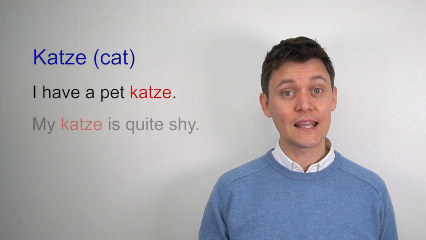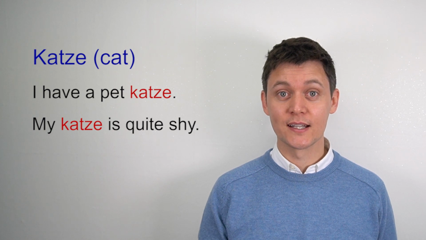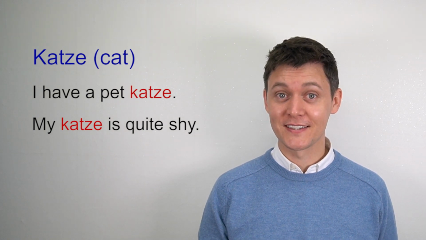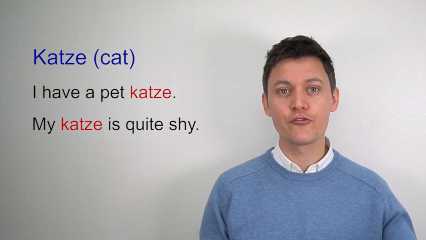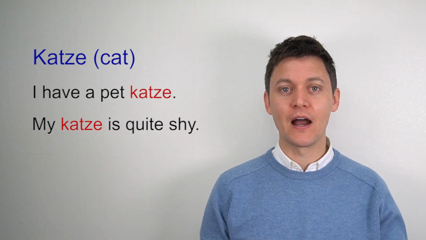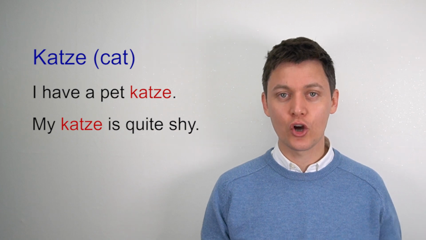Now, maybe I'm struggling to learn this word. Let's just say I'm struggling to learn it, so I need to use the Diglot-Weave technique. I could use this sentence. I have a pet Katze. My Katze is quite shy. It sounds ridiculous, but it's actually quite a good way for your brain to start programming the meaning of that word and how to use it in context.